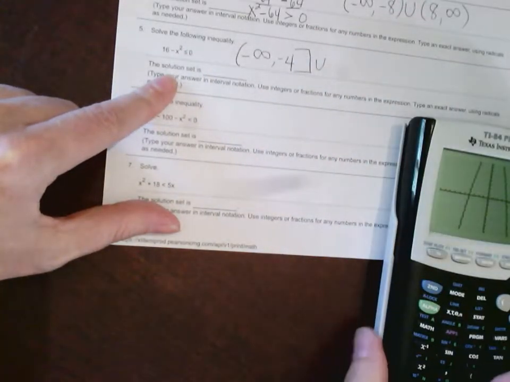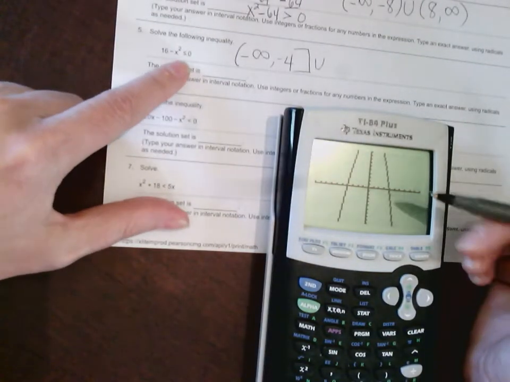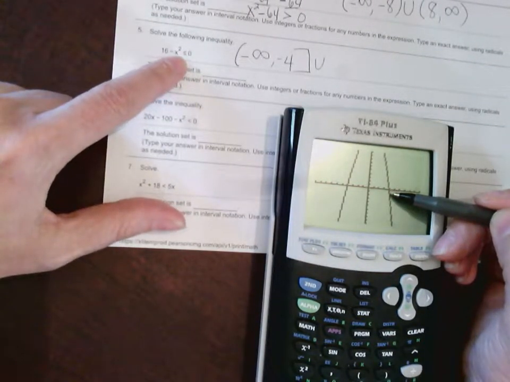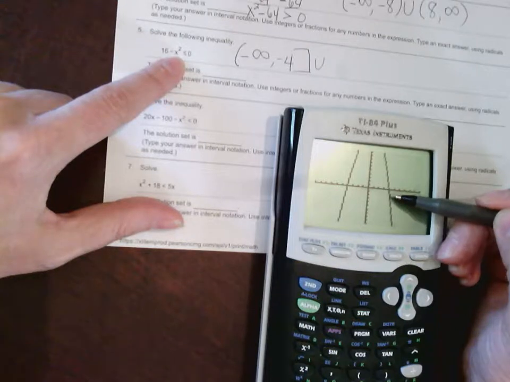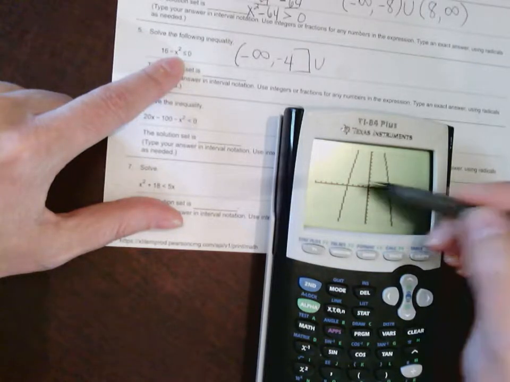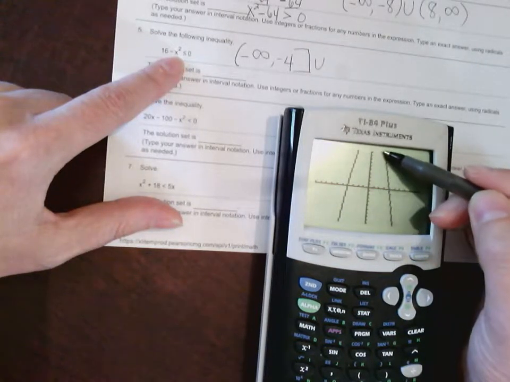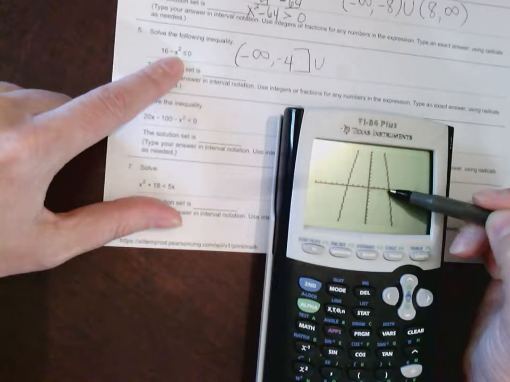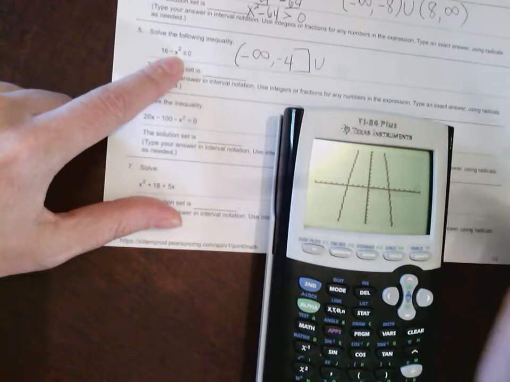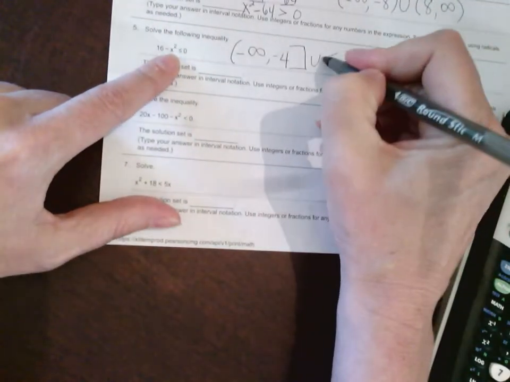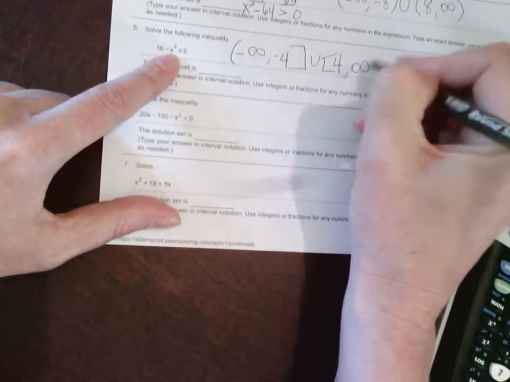In union with, again, where does it go below the x-axis since we're talking about less than or equal to 0? So again, goes above it here, and it starts coming back down. There's where it touches the x-axis at 4, and then goes below it. So from 4 to infinity.